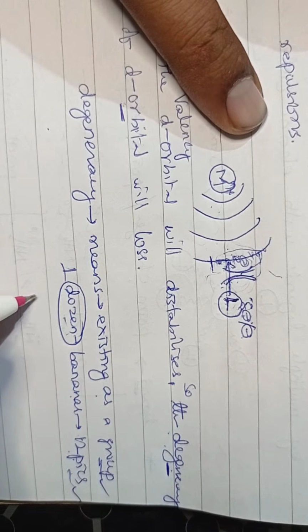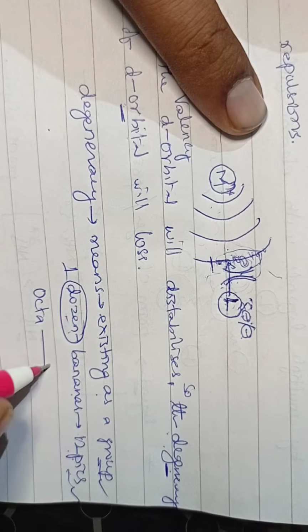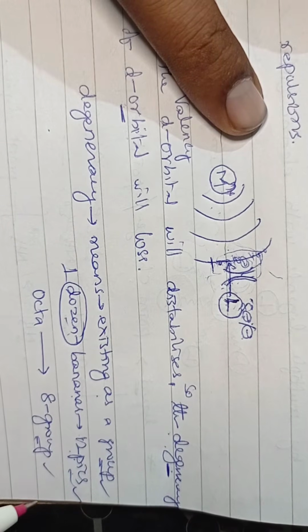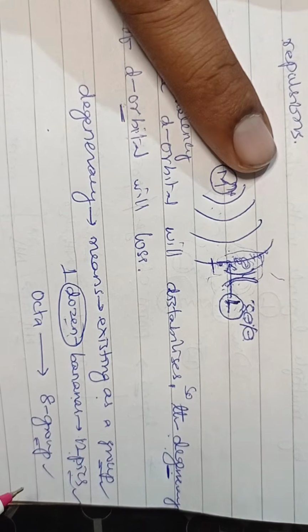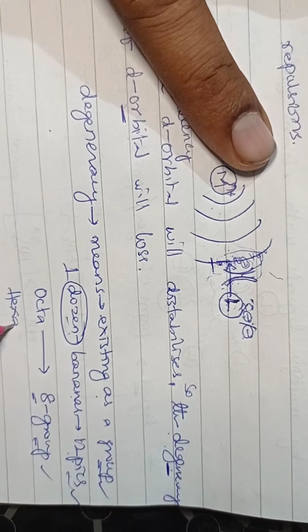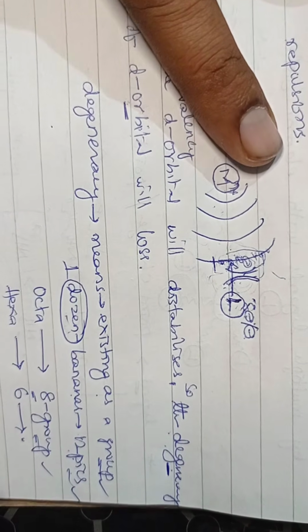Similar to that, the term octa indicates a group of 8 items or 8 pieces or 8 things, and hexa indicates a group of 6, like that.